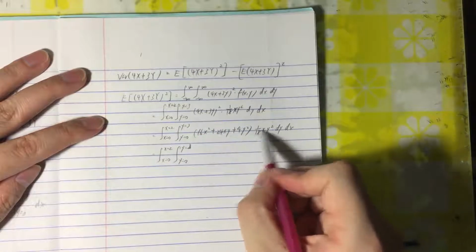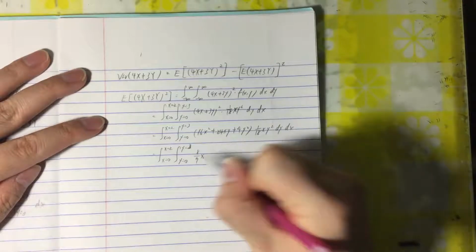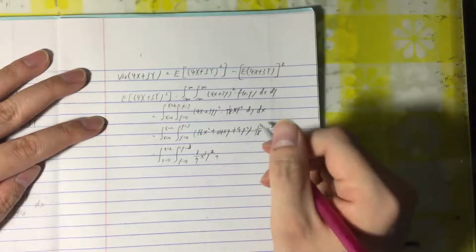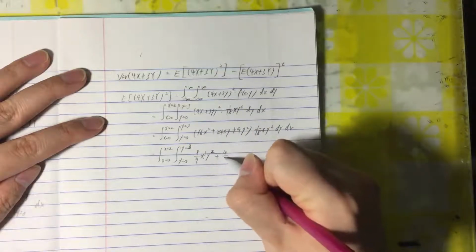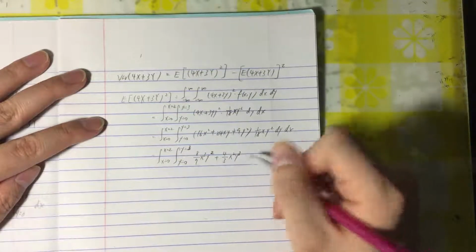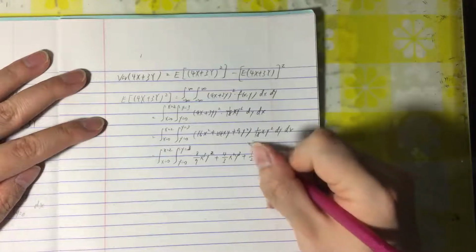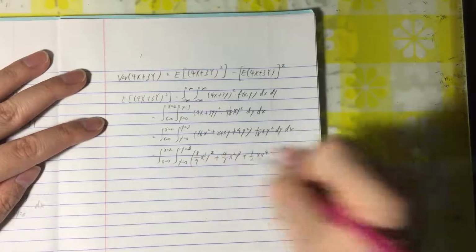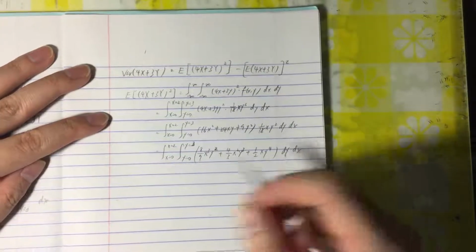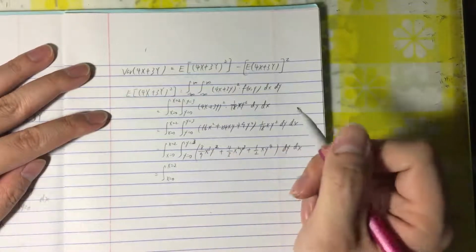If I distribute 1 over 18 sy squared, I have a over 9 s cubed y squared plus 4 over 3 s squared y cubed plus 1 over 2 sy to the power of 4, dy dx. Then take antiderivative with respect to y. Leave the outer integral the same.